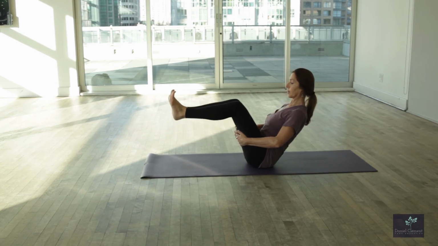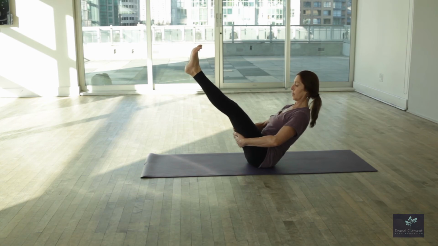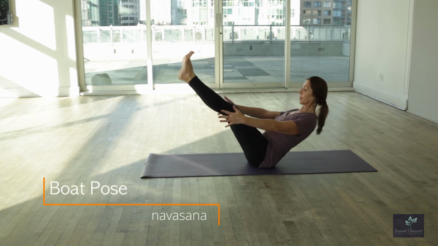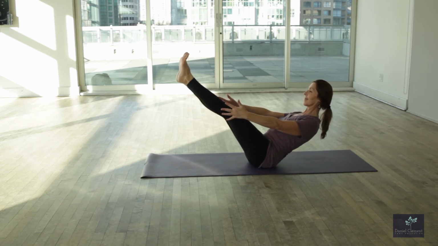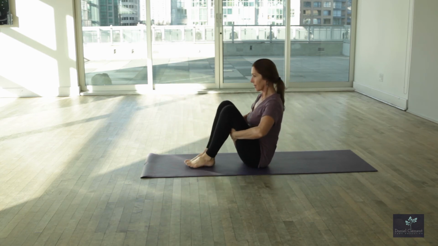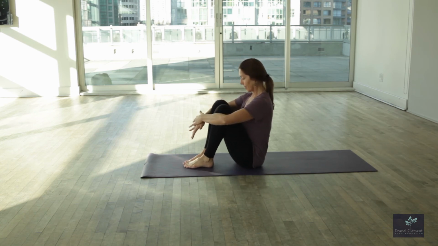And then from there, if you can maintain that internal spiral of the inner thighs, you can release the hands and stretch your arms forward for the full pose. One more deep breath. And then bend your knees. You can have the hands to the top of the knees. And then from there, just lower the body all the way down to the ground and stretch the legs straight out.